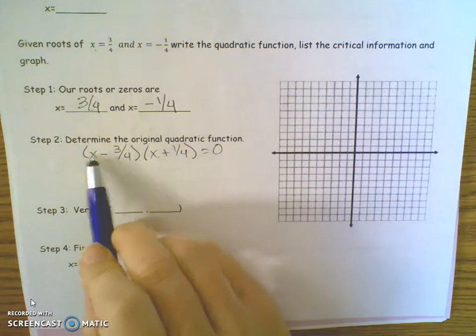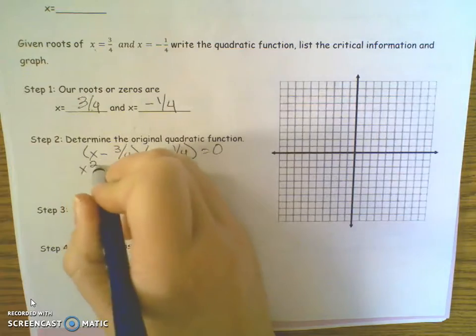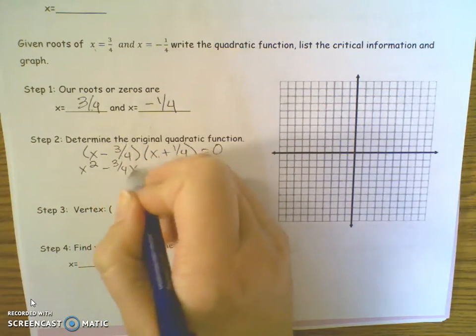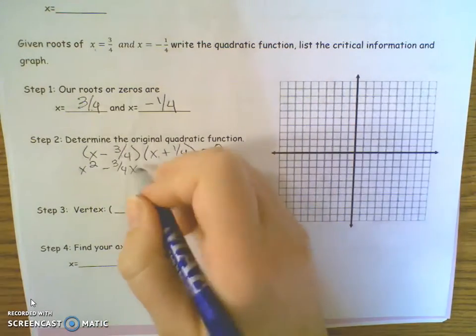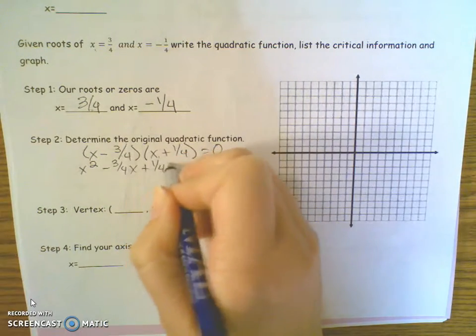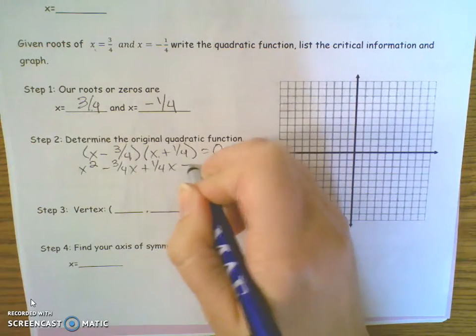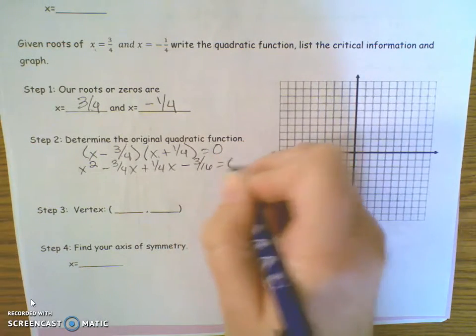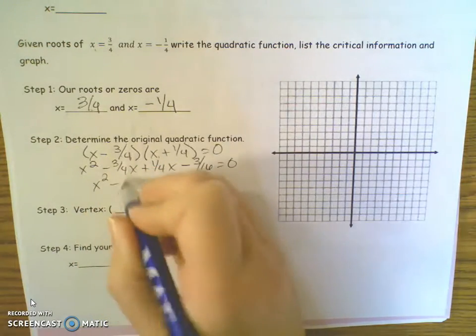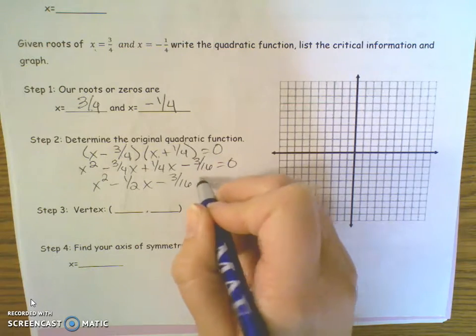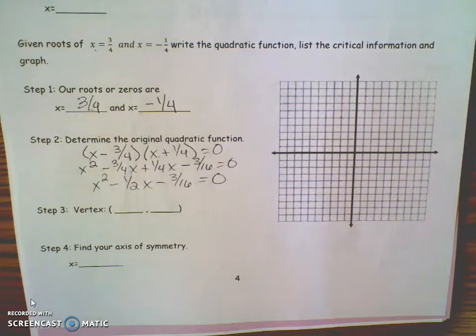Now I just multiply. x times x is x squared. -3/4 times x is -3/4 x. x times positive 1/4 is positive 1/4 x. -3/4 times positive 1/4 is -3/16. So now I have x squared minus 1/2 x minus 3/16 equals 0.